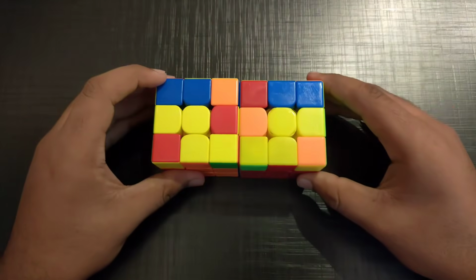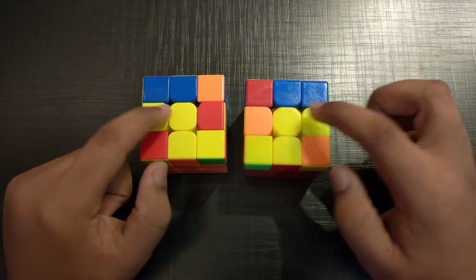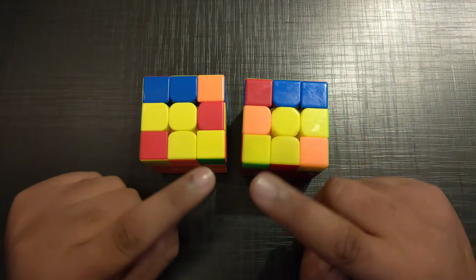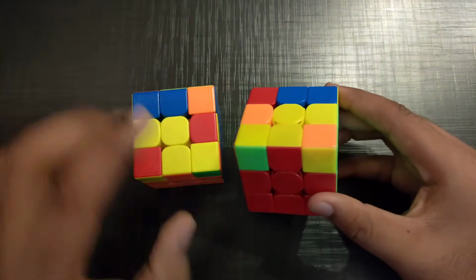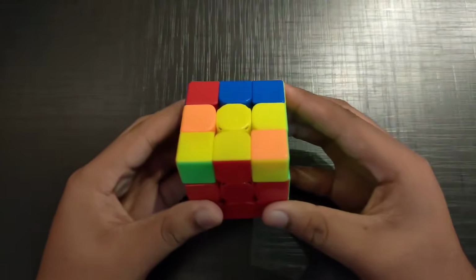Now you'll see there will be a piece like this on your front. When you put the lightning bolt on the front, there will be such a corner which will not have yellow on top. Is it on the right or left? We'll check that. Here, it's on the right in this one. It's on the left in this one. So how do we solve the one on the right?